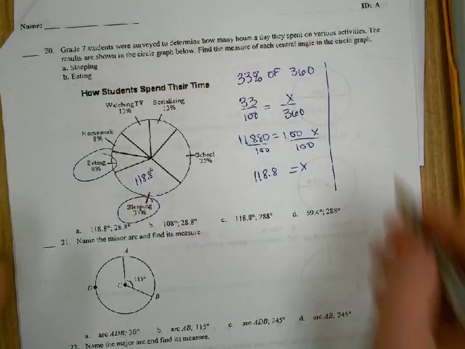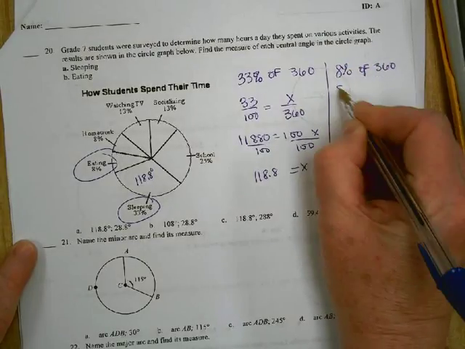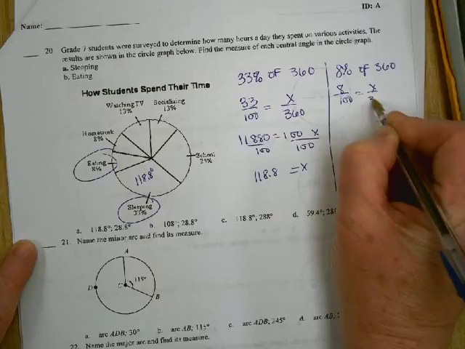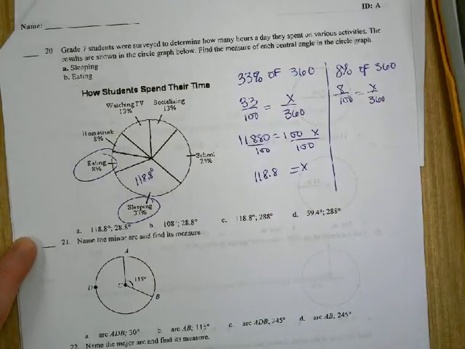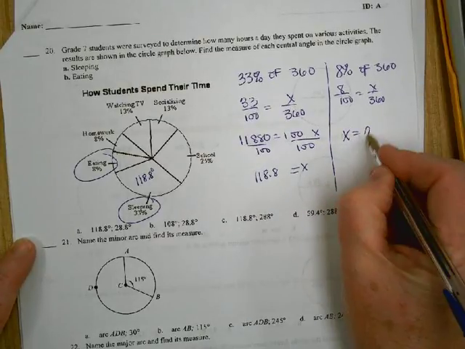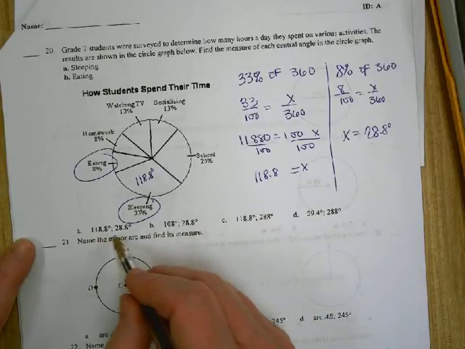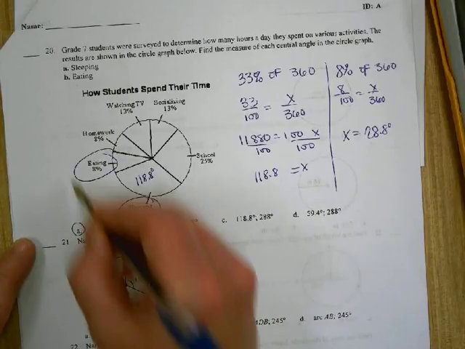I did mine the same way, 8 over 100. Okay. And what'd you get for an answer? 28.8. Okay. So what are my answers here? A? A. A is my answer.